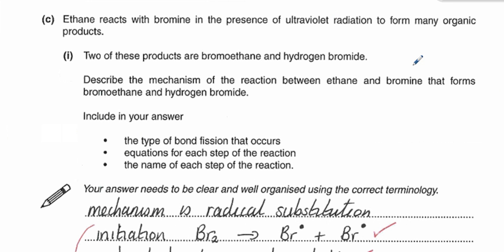The final part of this question then, it's told you at the start it wanted to use ethane, and here it is. Ethane reacts with bromine in the presence of UV, so you're thinking immediately radical substitution. It's forming two products, so you've got to make sure that you highlight these two products that are being formed and make sure you read the question carefully to get those two products.